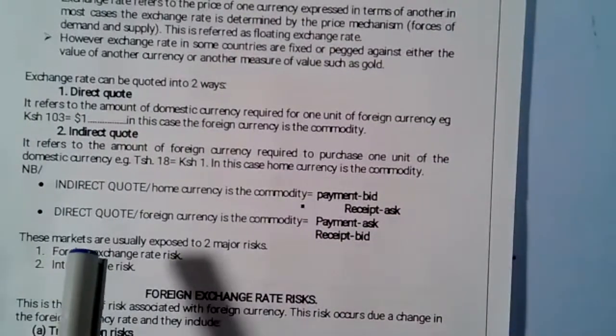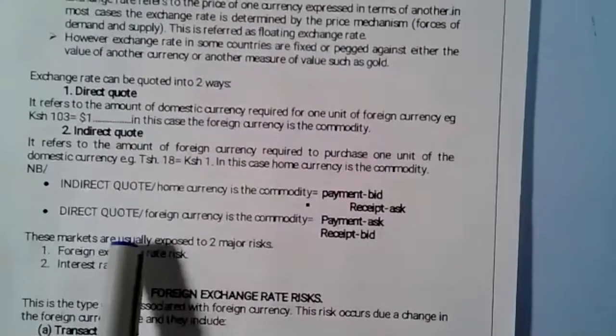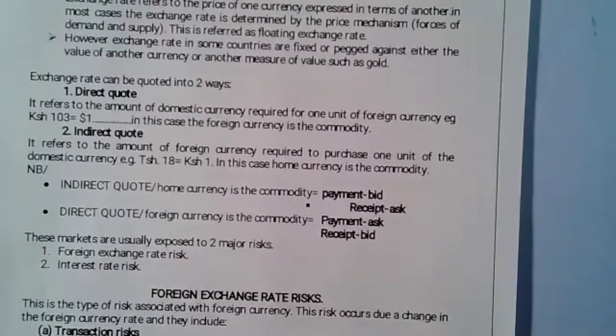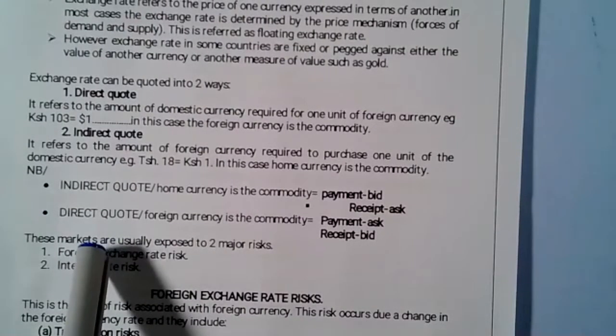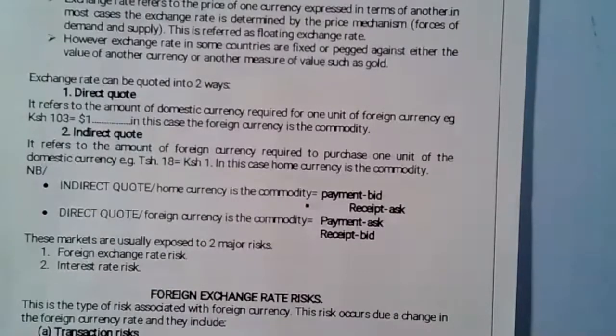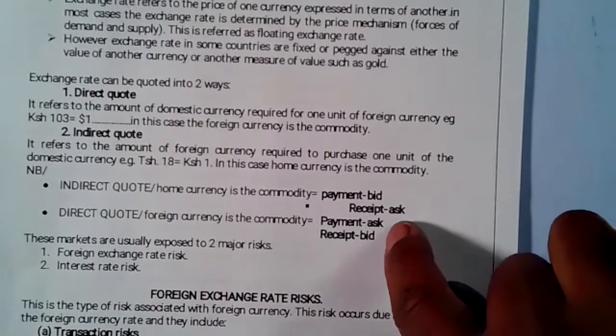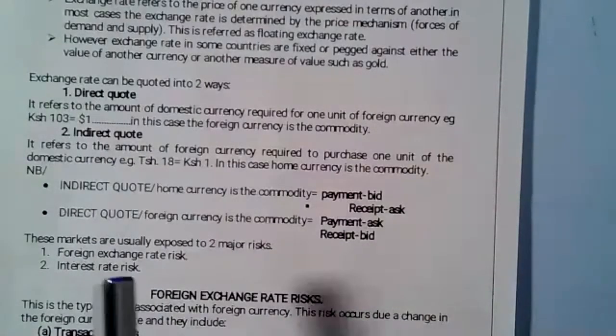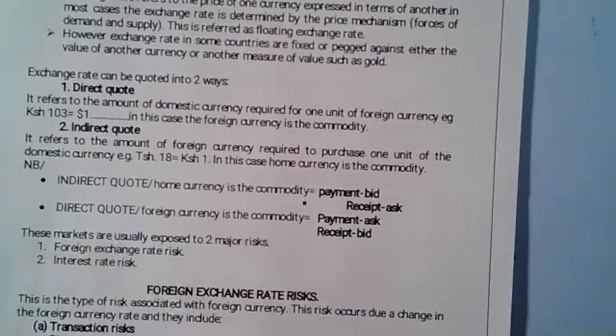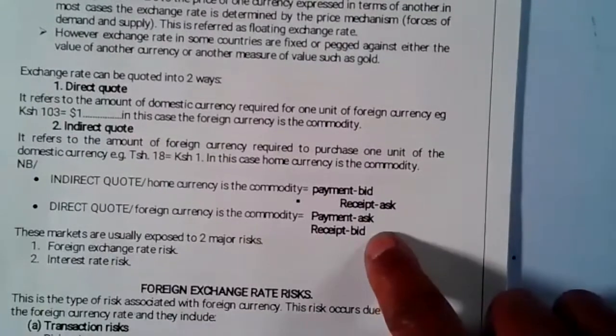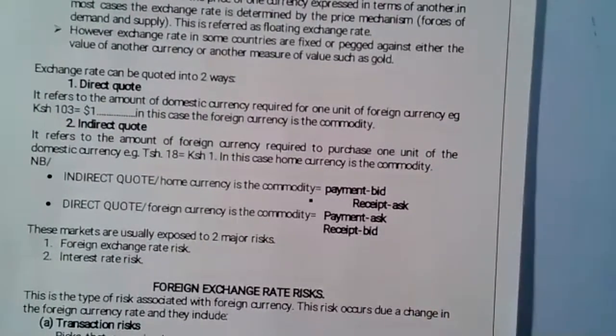Now, for the direct quotes, if you are making the payment and the quote was direct, if you are paying, like you're hedging the payment, you pay using the ask price, the highest. If the quote is a direct quote and you are the one receiving, that means you are hedging the receipts, use the bid. So that's something, you can either get it or you cram it.